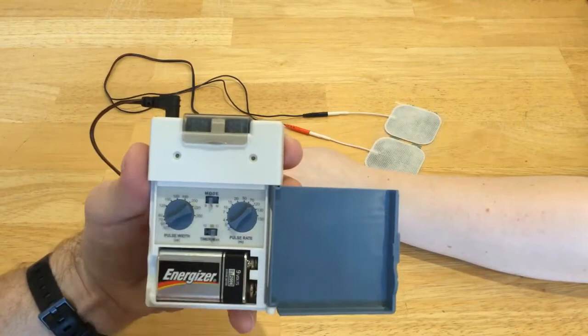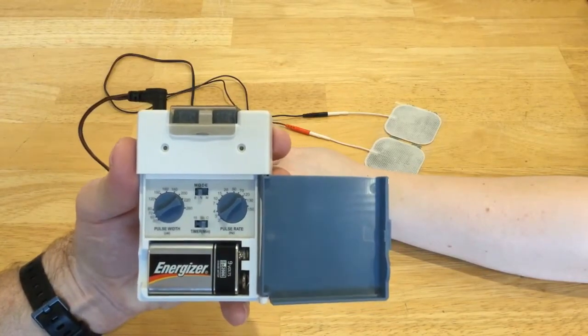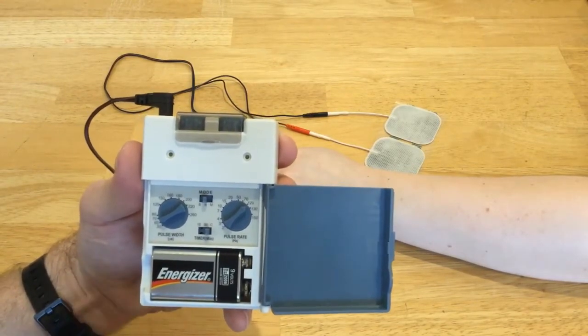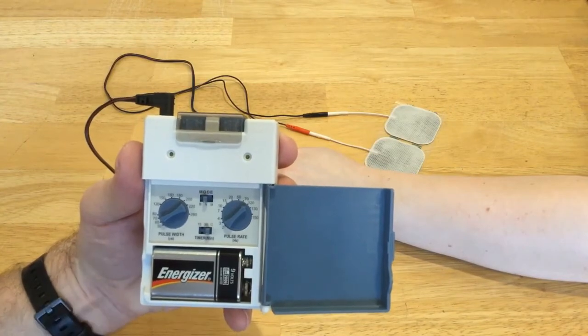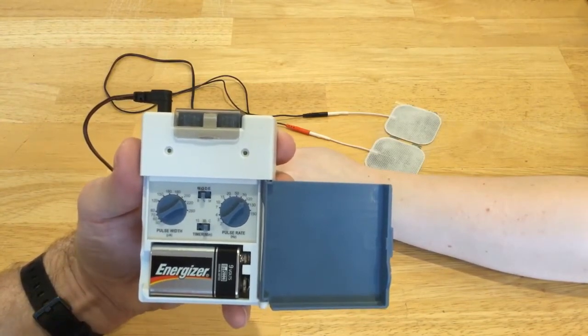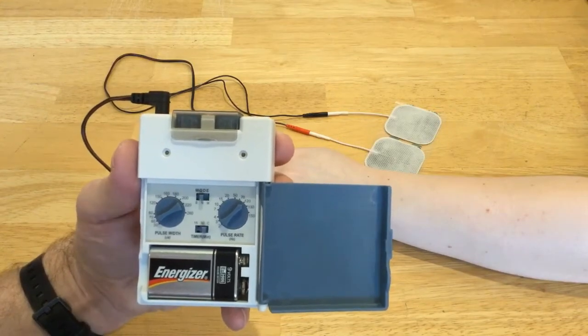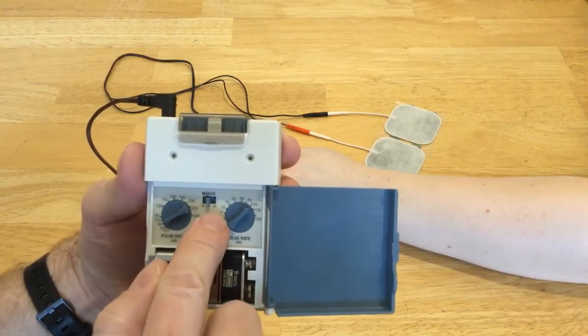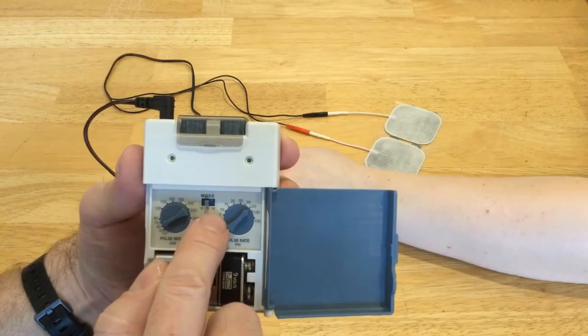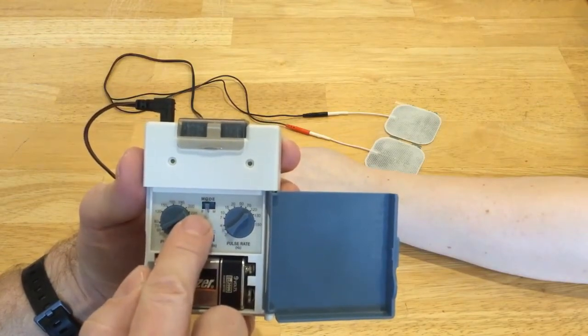For mode, I just have it set on N, which means not modulated. That's the most straightforward waveform and the easiest one for clients to get used to and be able to report what they're feeling. You can also put it on M for modulated or B for burst.